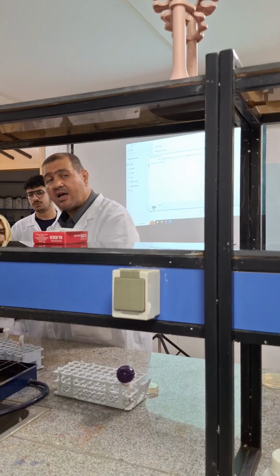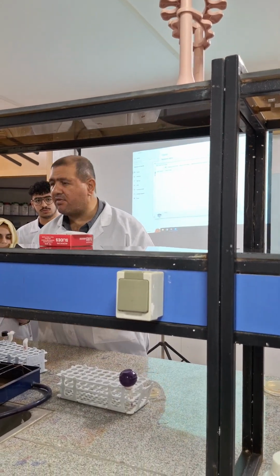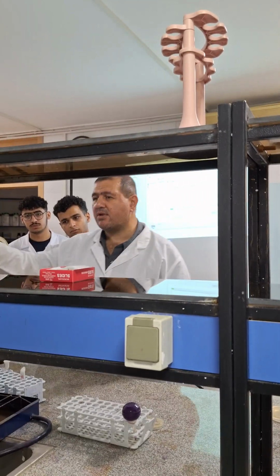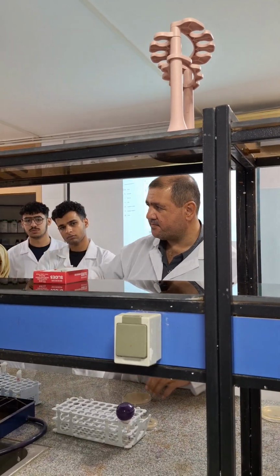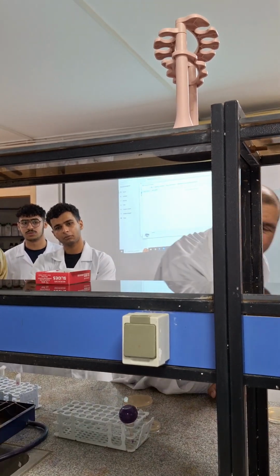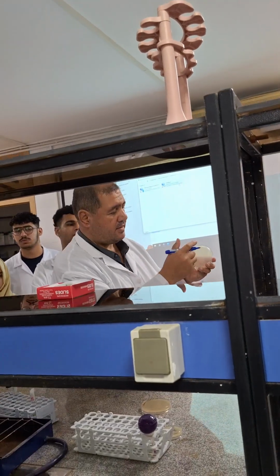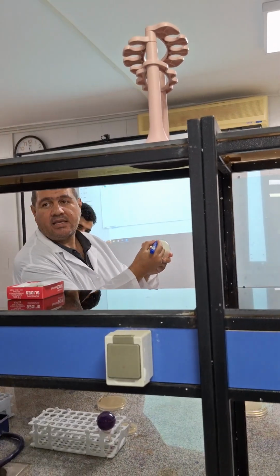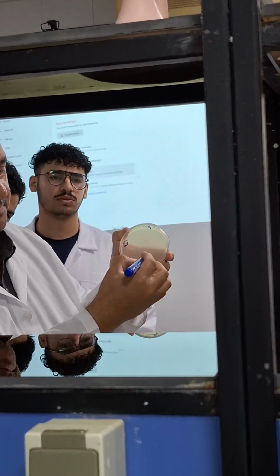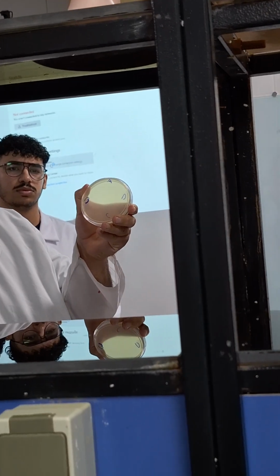To culture on a plate, divide your plate into 4 sections. Give me the CD marker. A, B, C, and D.